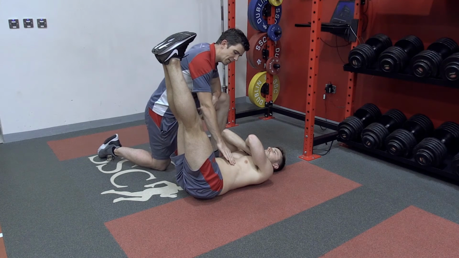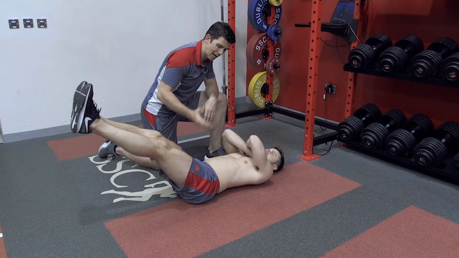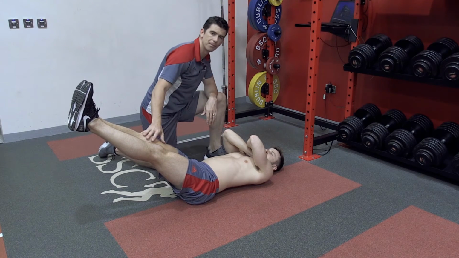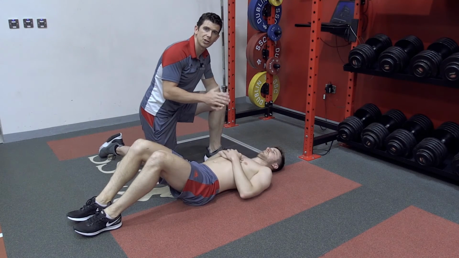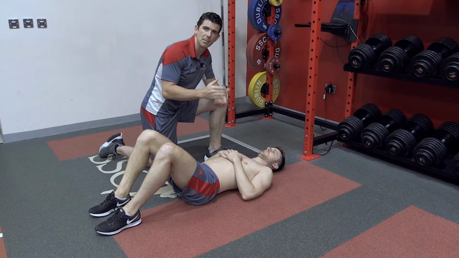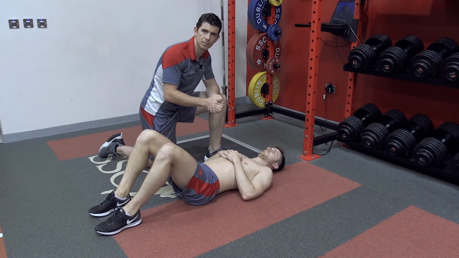Can we retain that neutral position as we slowly lower our legs? You'll see about halfway down that Danny loses his rib position and his pelvic position. To have sufficient strength, ideally we'll be able to drop the legs all the way to the floor to meet the demands of high-speed multidirectional movement seen in field sports.